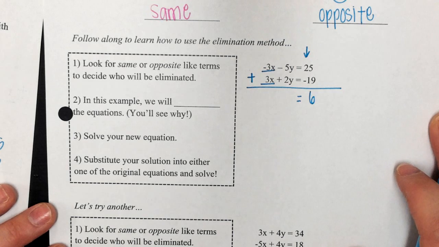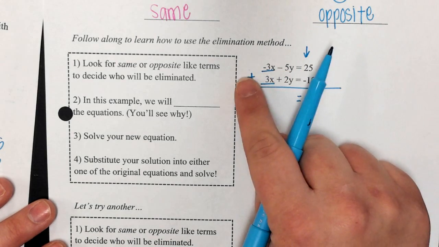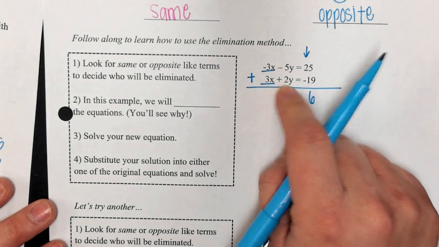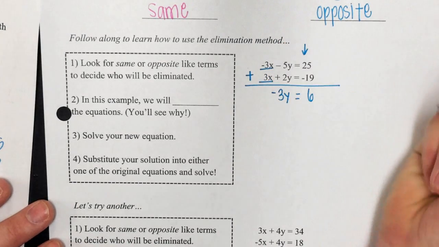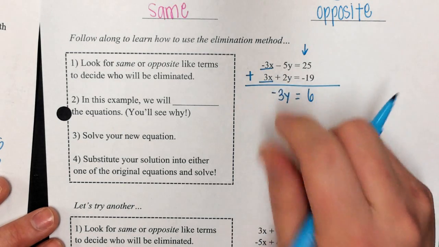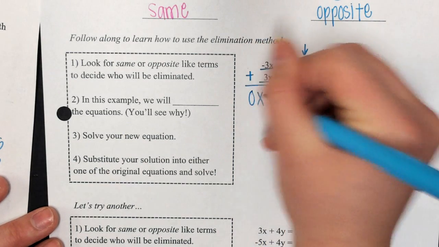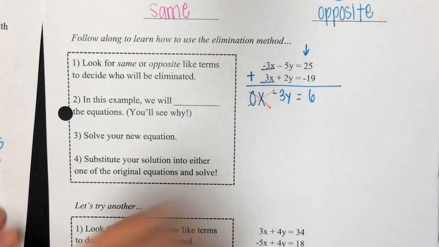Okay, bring down your equal sign. Keep going, just like the problem we did at the top. Negative 5 plus 2 is negative 3y. Negative 3x plus 3x is 0x. You really don't even have to write this. If you don't like it, don't write it.